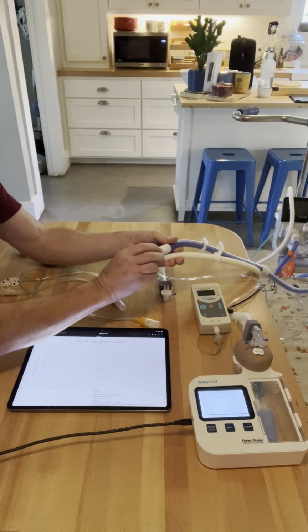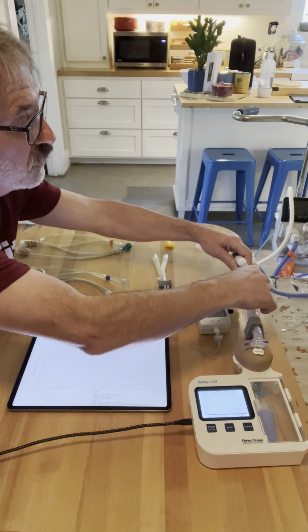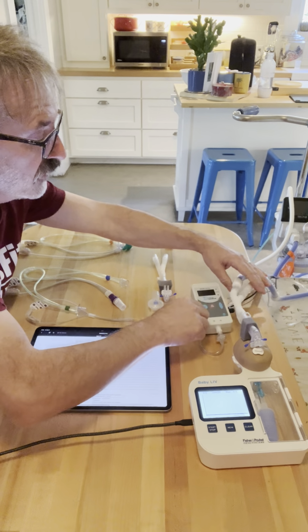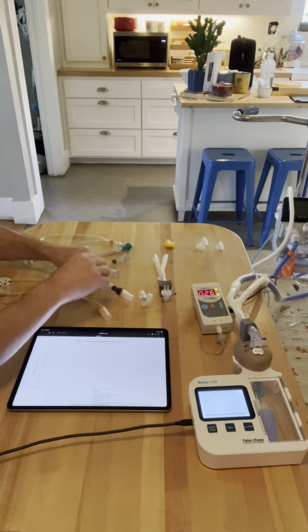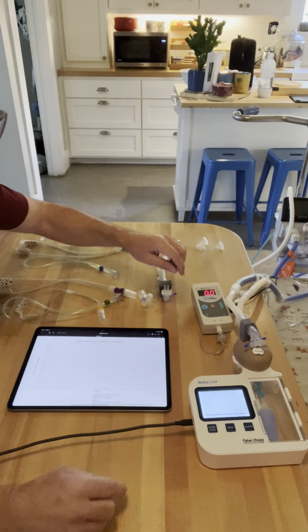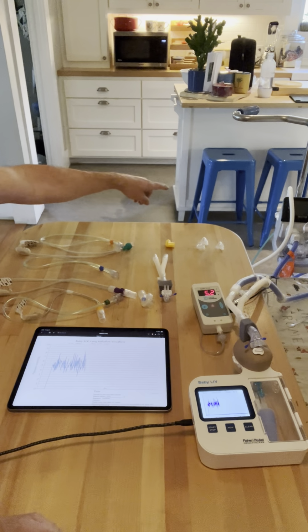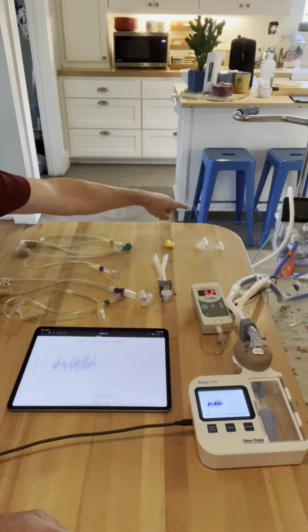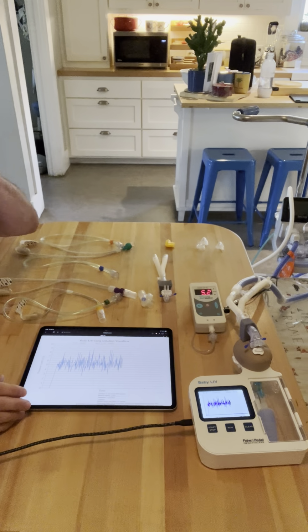So let's go ahead and get started with our demonstration. We're going to plug this into my demo baby. We're going to turn on my manometer so that we can read the pressure within the circuit. We're going to turn on some flow. And I have set my CPAP to 5 centimeters of water pressure. And if you look at the manometer, it says about 5.2.